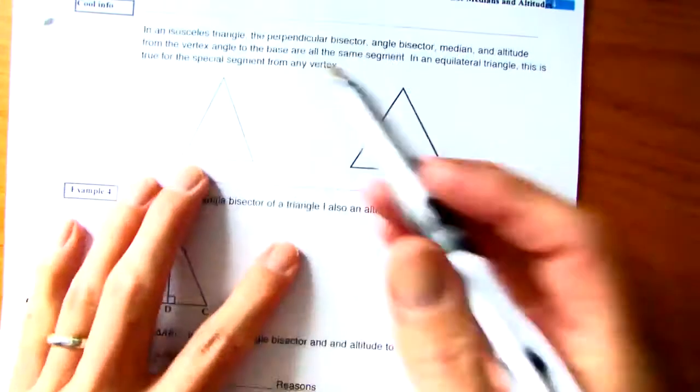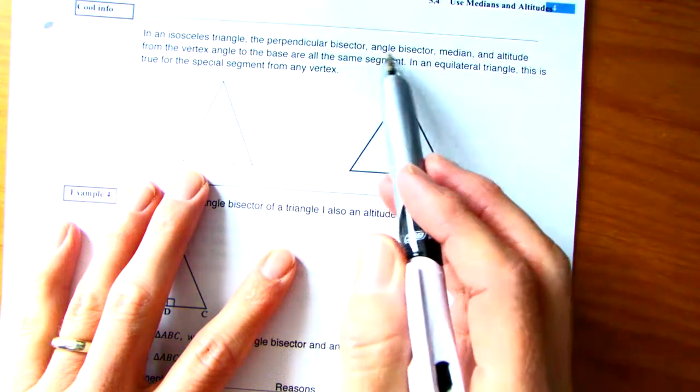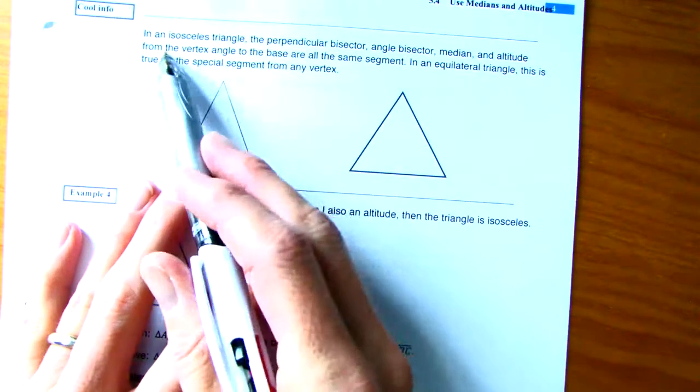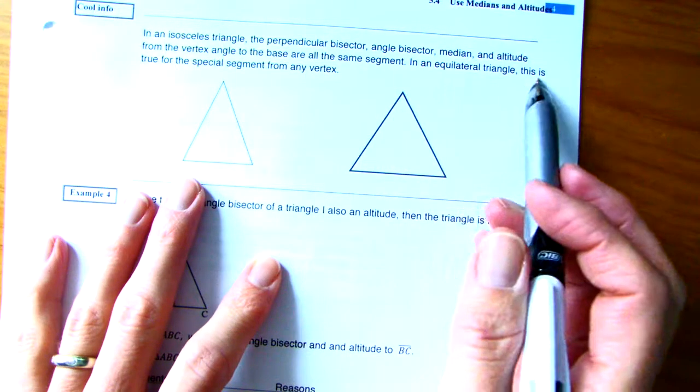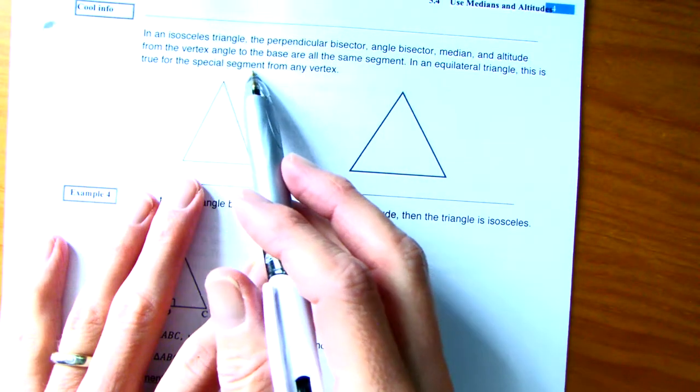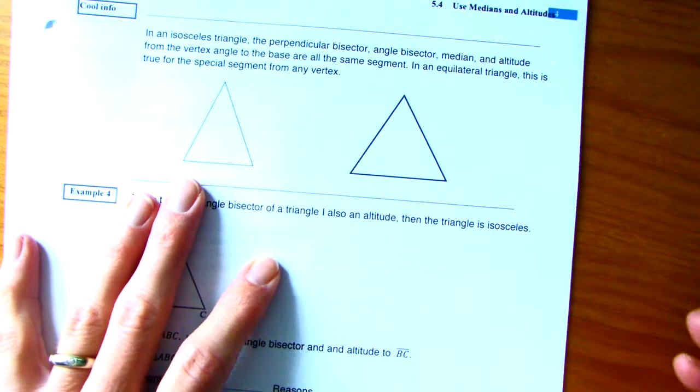In an isosceles triangle, the perpendicular bisector, the angle bisector, the median, and altitude from the vertex to the base are all on the same segment. In an equilateral triangle, this is true for the special segment of any vertex.